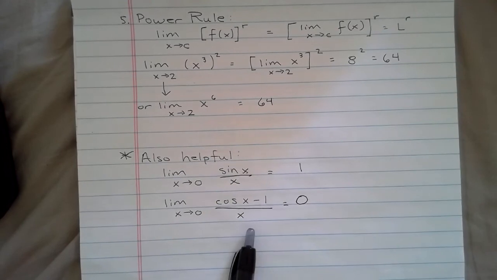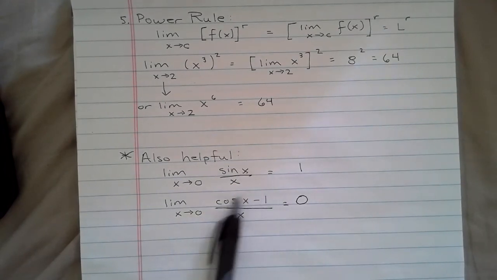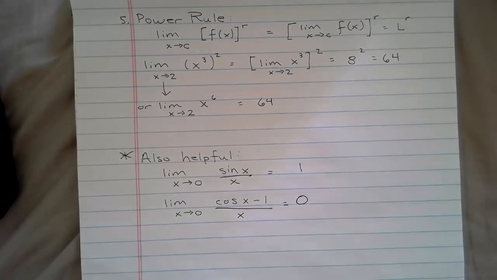And if you put this in your graphing calculator, as you look at x, as x approaches 0 of this funky graph, you'll see that that y value really looks like it's going to 0.